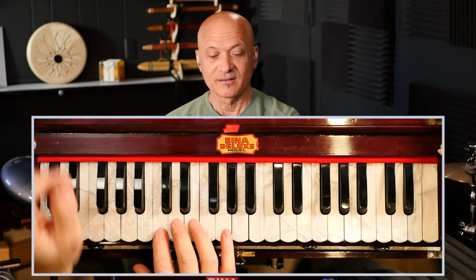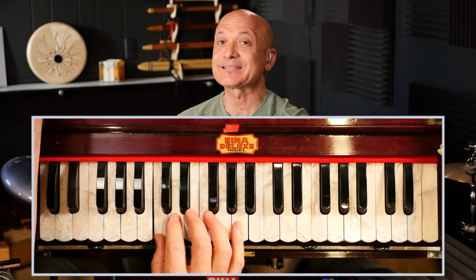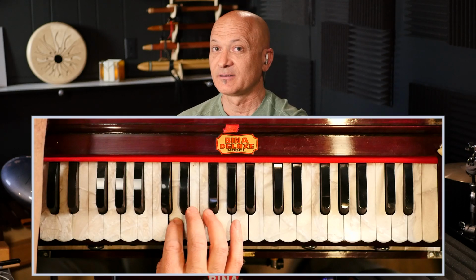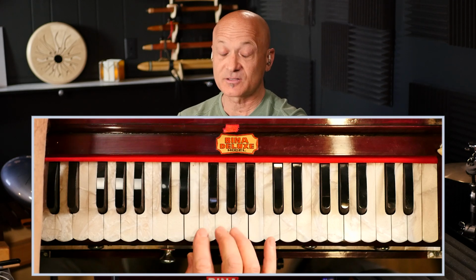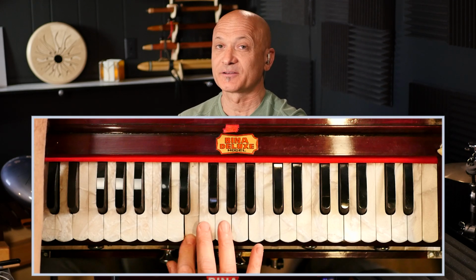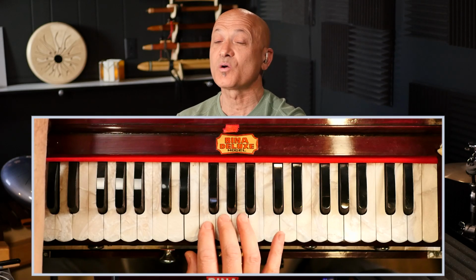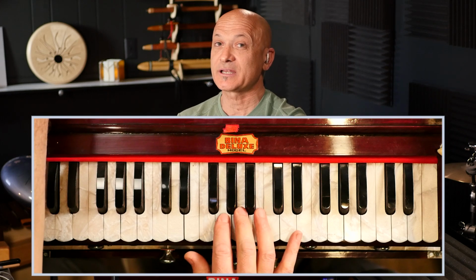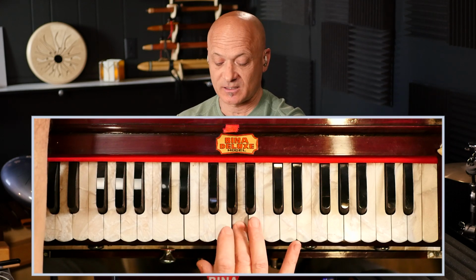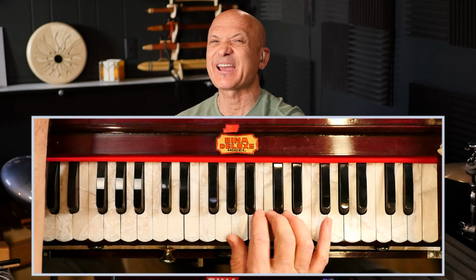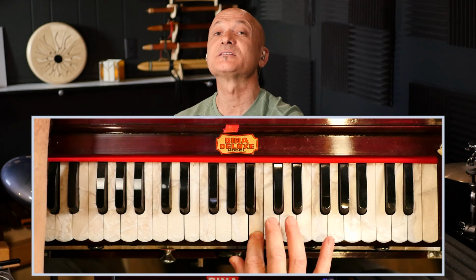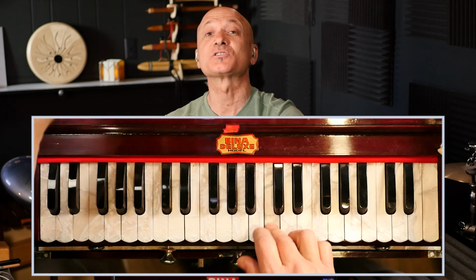In the major scale, there's a whole step from C to D. There's a whole step from D to E. There's a half step from E to F. There's a whole step from F to G. There's another whole step from G to A. Another whole step from A to B. And a half step at the very end from B to C. And then it starts over.